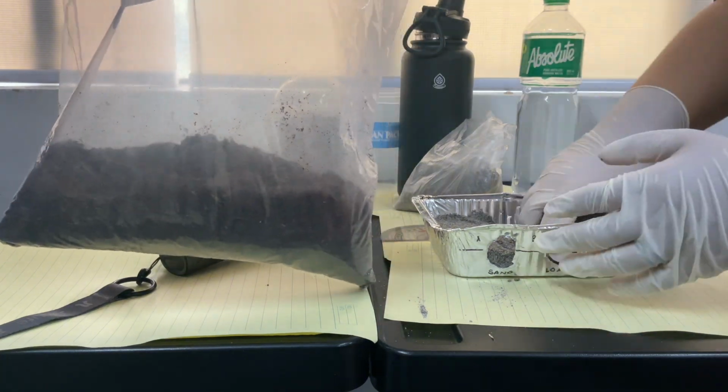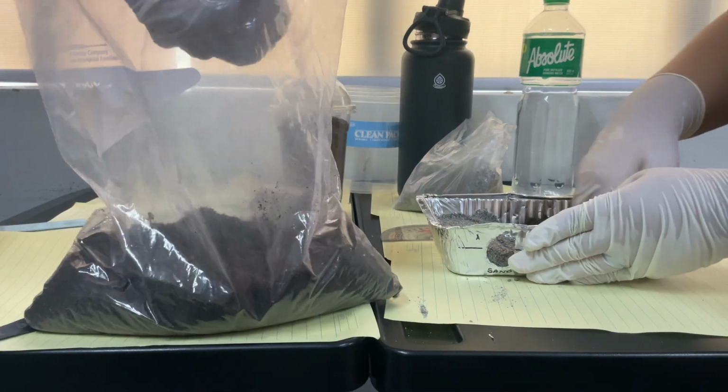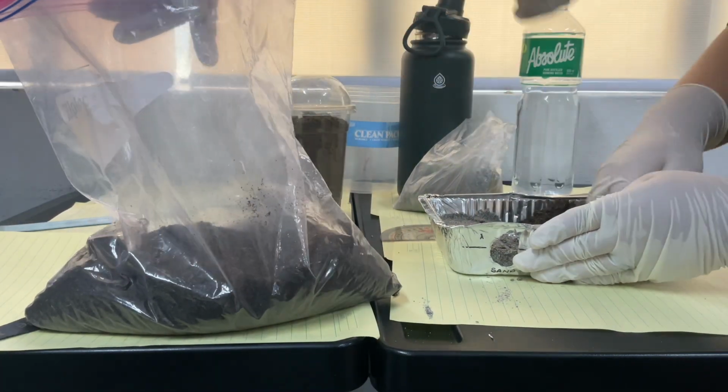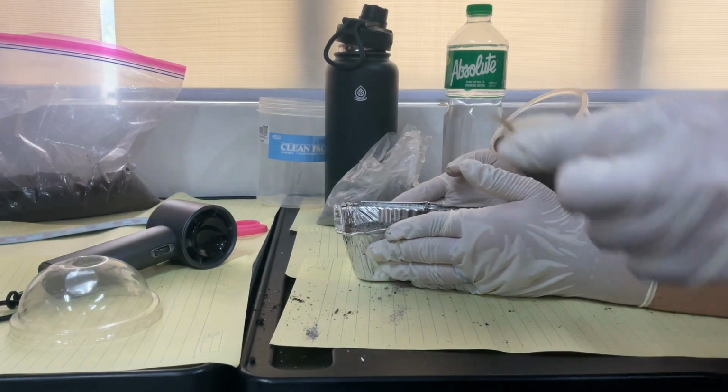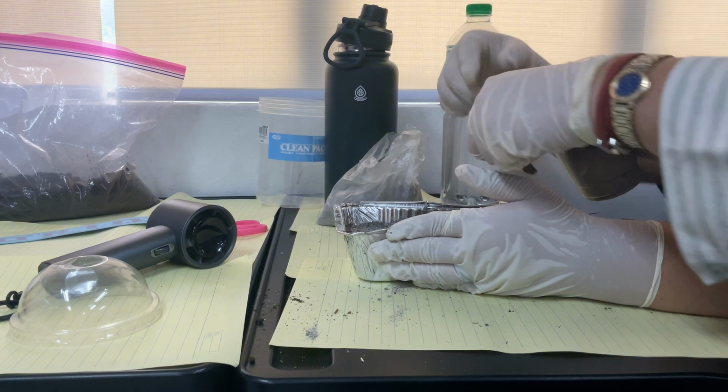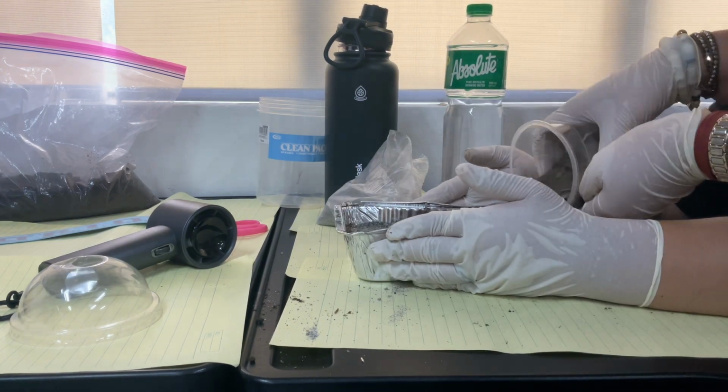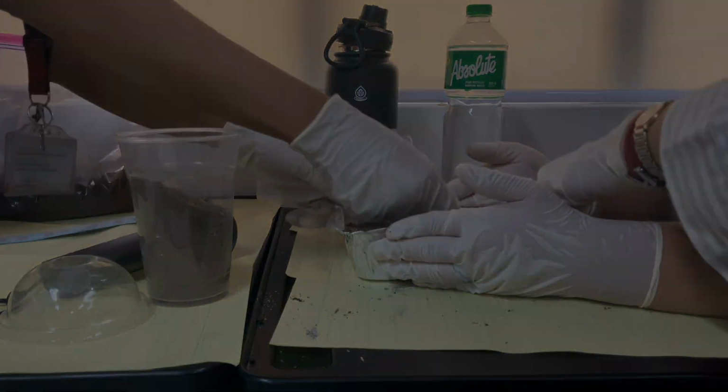The sand represents loose fine particles commonly found in deserts. The loam soil demonstrates a mixture of sand, silt, and clay with better water retention. And the rocky soil, composed of small pebbles, simulates more compact and erosion-resistant terrain.